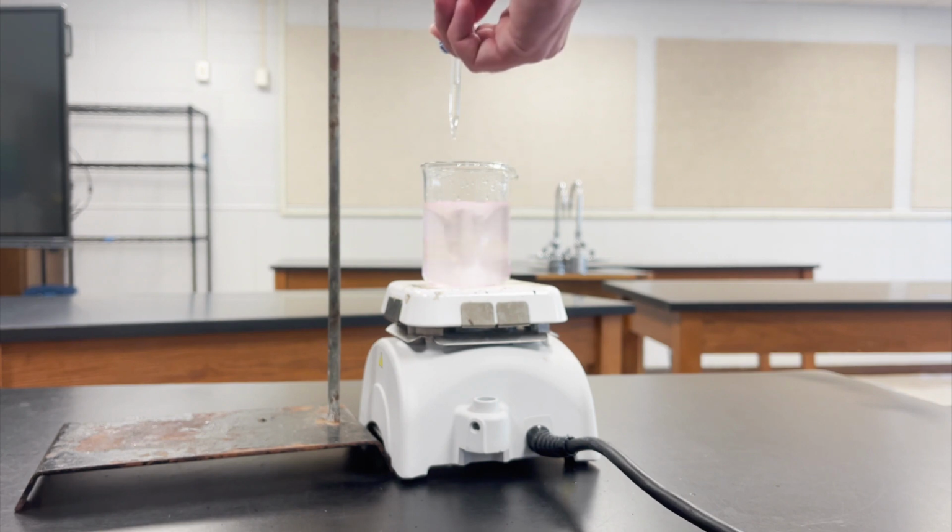So notice how the pink is lingering. Okay, so the pink is starting to linger a little bit longer. And so what we're gonna do now is go by half milliliters. We've been going by 1 milliliter this whole time.